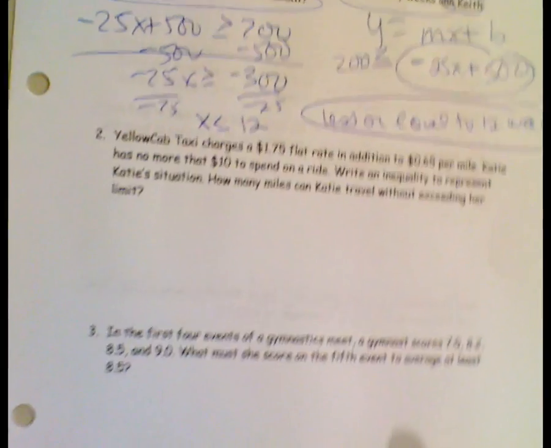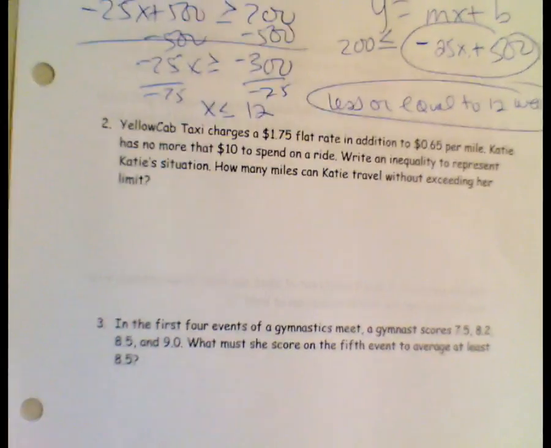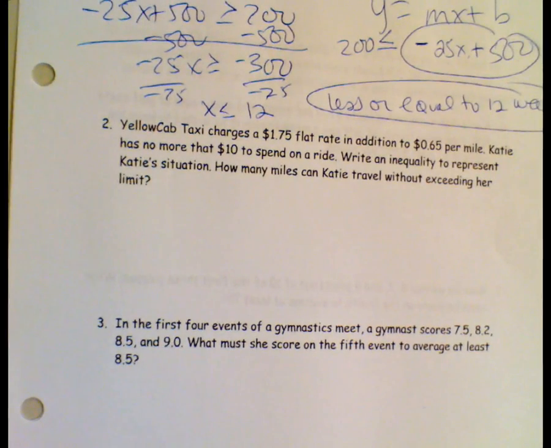All right. Question number 2. Go ahead and read it. All right, so yellow cab taxi charges $1.75 flat rate. What does flat rate mean? Flat rate. Does it ever go up or down? No, it says $1.75 flat rate in addition to 65 cents per mile.